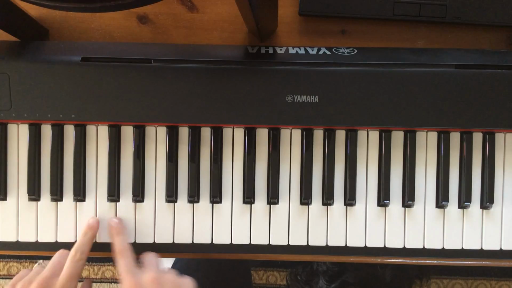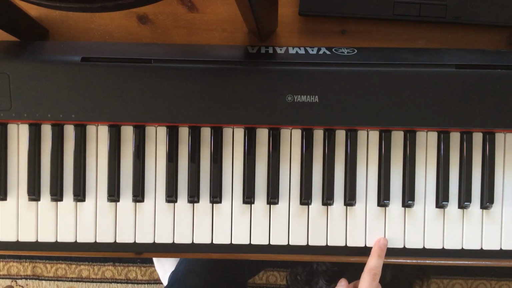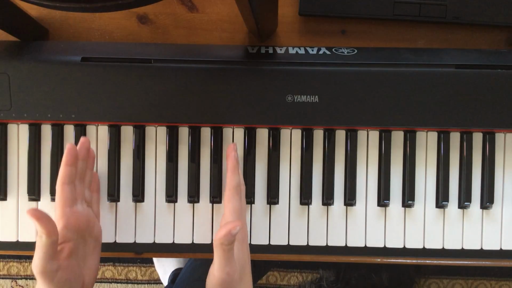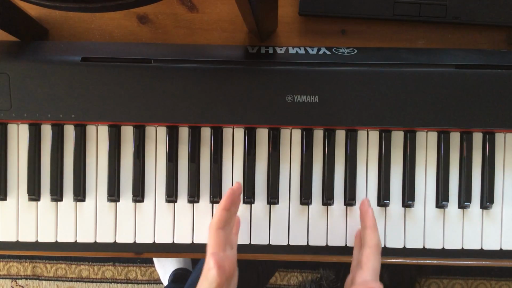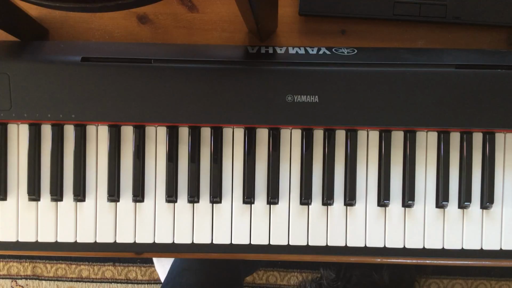So to start with, we're going to look at these white notes. So in music we have octaves, which is from A to G. So we don't go past G, we go A, B, C, D, E, F, G, A, B, C, D, E, F, G, and just keep repeating that over and over again.